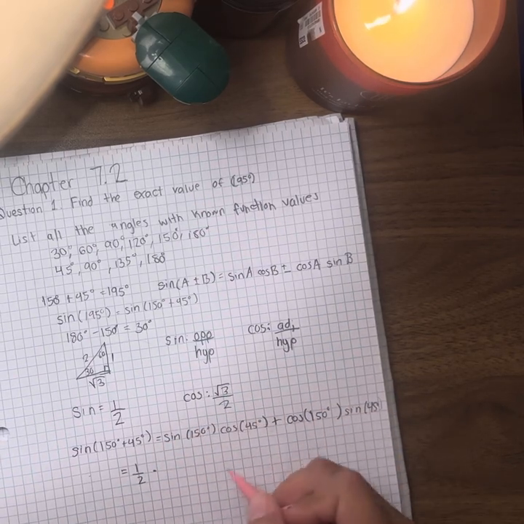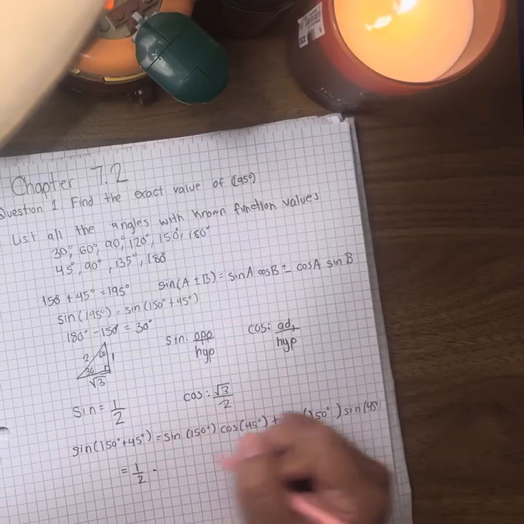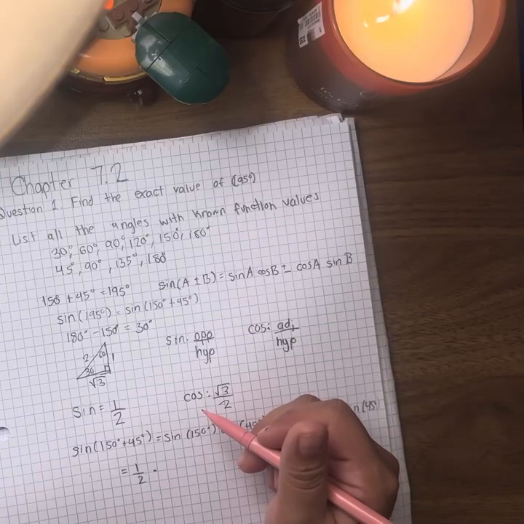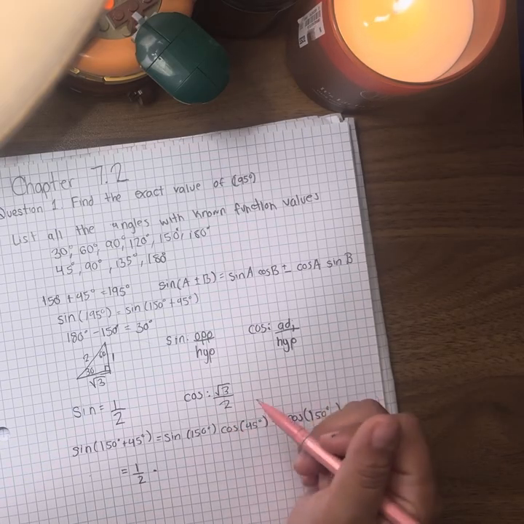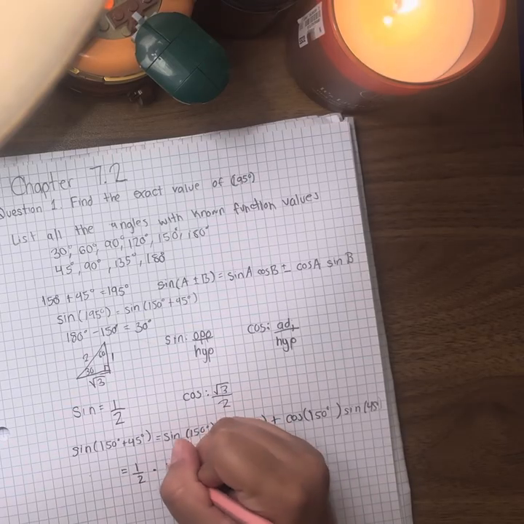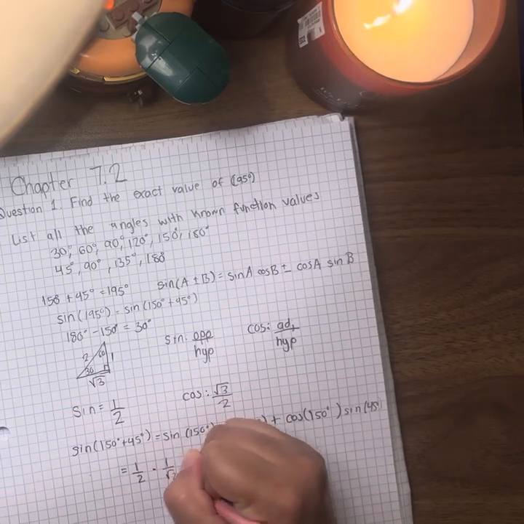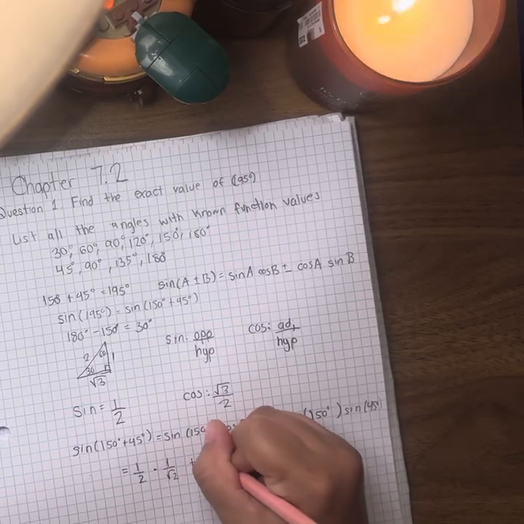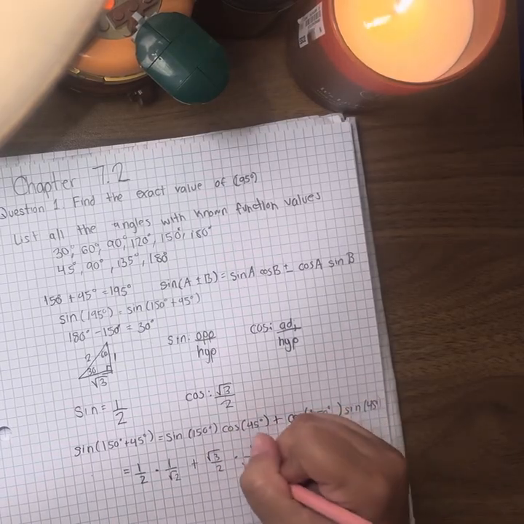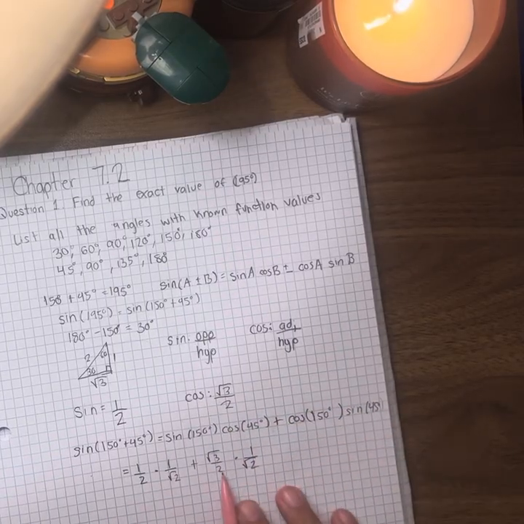So we're doing one half times the cosine of 45, which is square root 2 over 2.